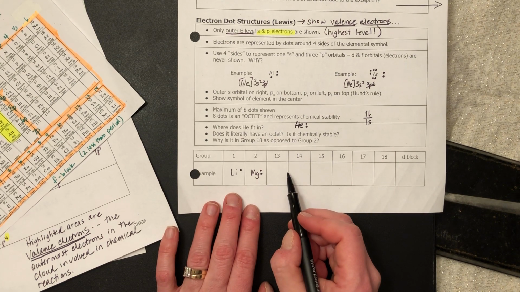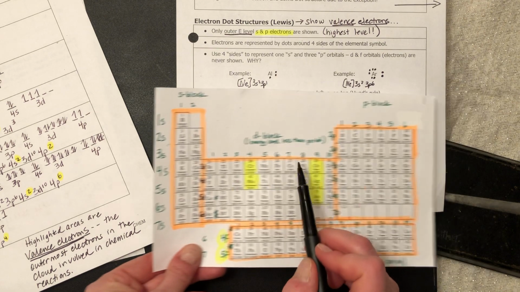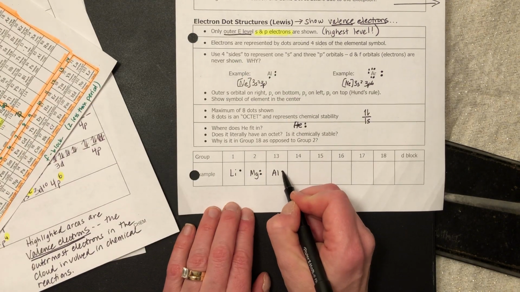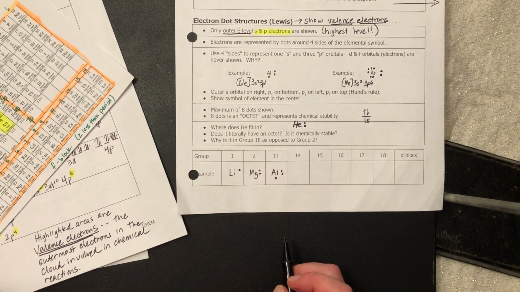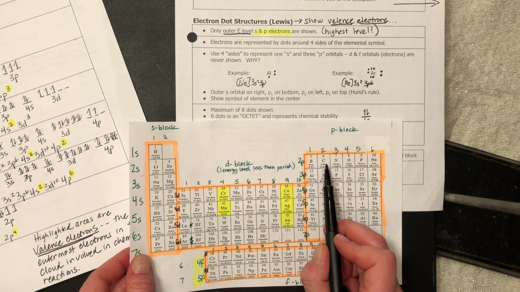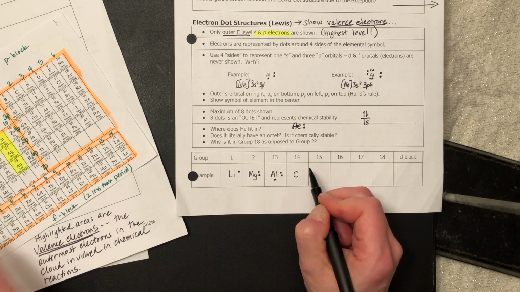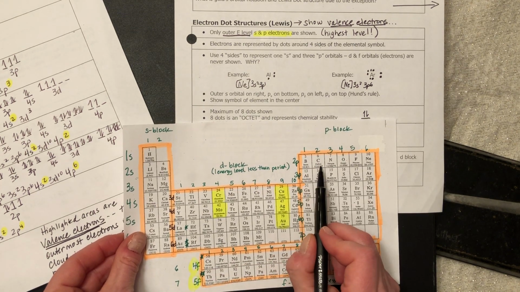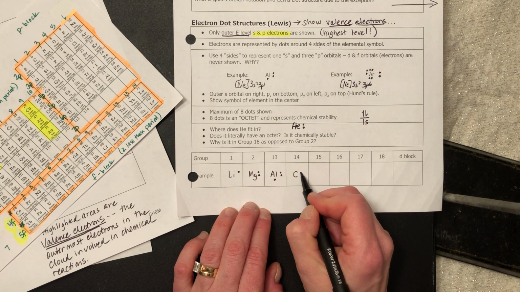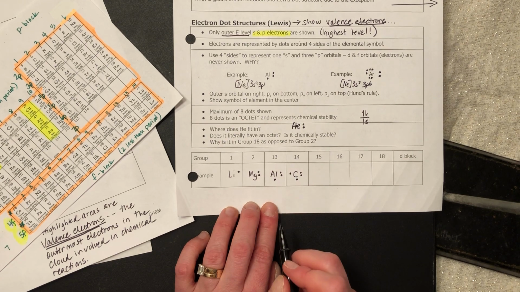If I jump across the table, you saw the example I had for aluminum. Remember, aluminum's configuration ends 3s2, 3p1. So if I have 2 electrons in the s and I have 1 electron in the p, that's where I place it. If I were to take a look at carbon, carbon is a great example of a group 14 element. So carbon is going to end 2s2, 2p2. So I place one here and I place the second one there.